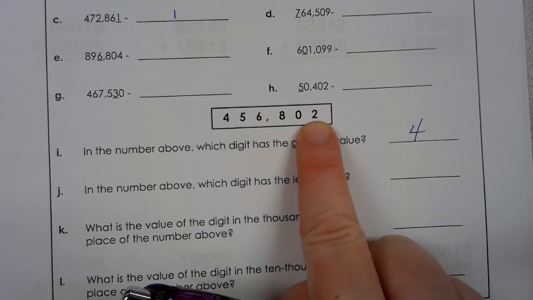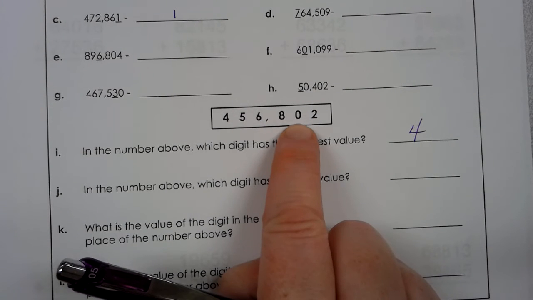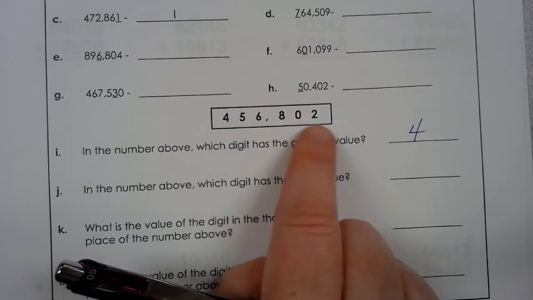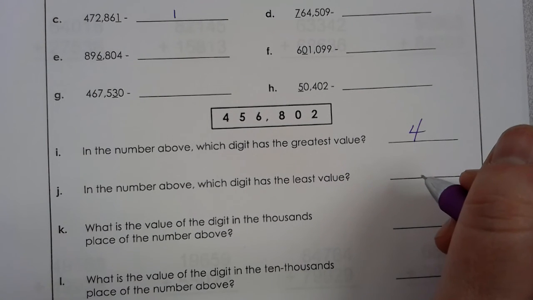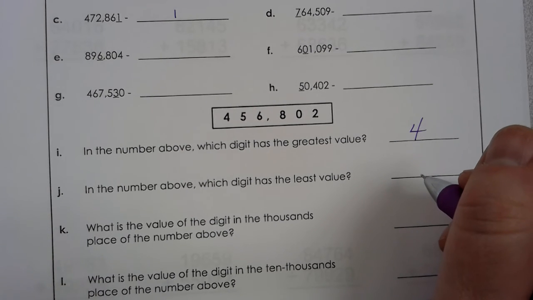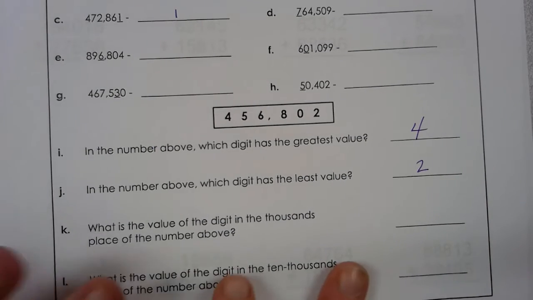The 2. Well, no, wait. Which digit would be 0? Yeah, it'd be the 0, because it's a 0, right? Oy vey. No. No, it's the 2. Sorry. Do the rest of these.